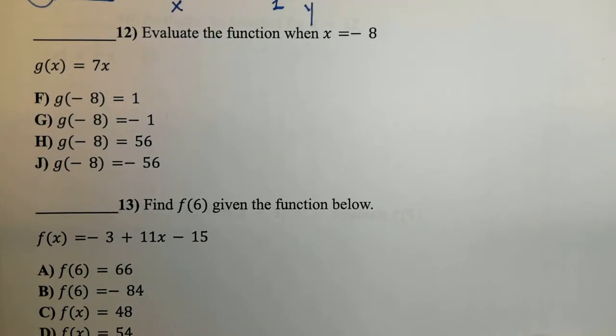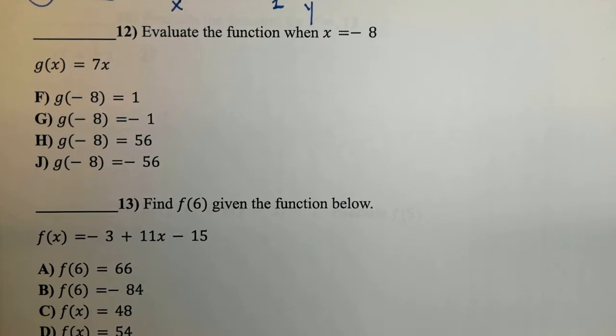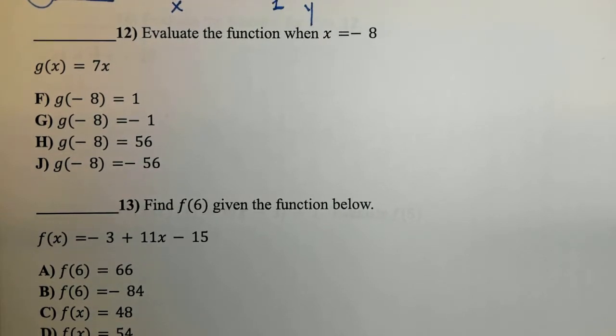Okay. Number 13. We have, oh, I'm sorry, not 13. Wow, I'm going to jump ahead. Let's not do that. Let's do 12. I don't want to skip anything.